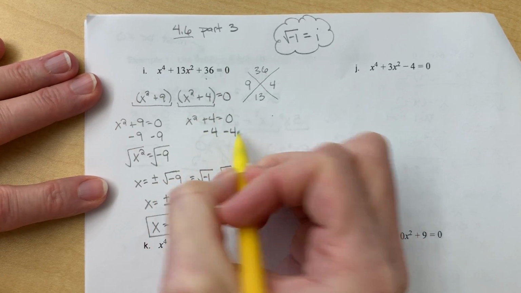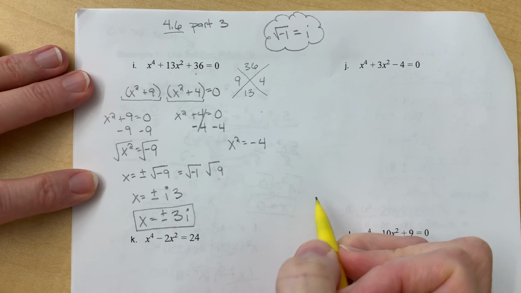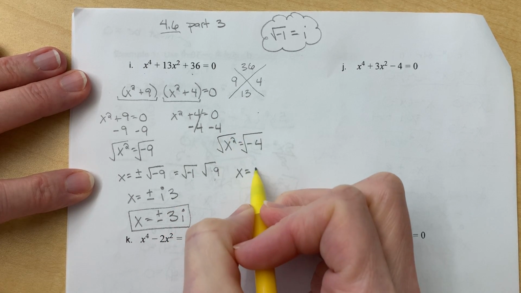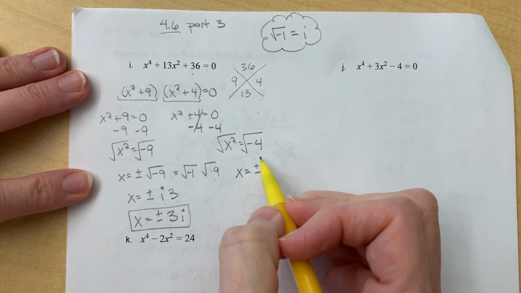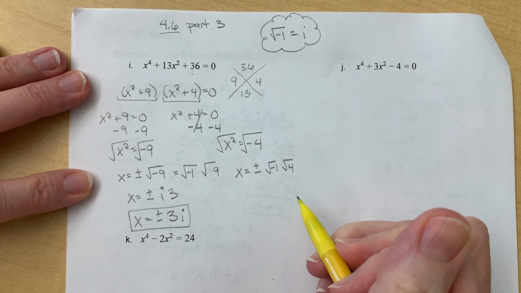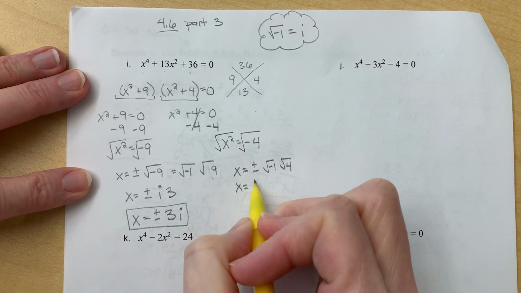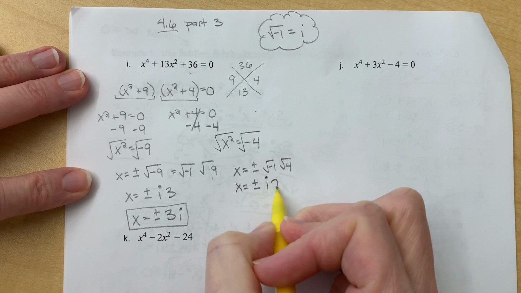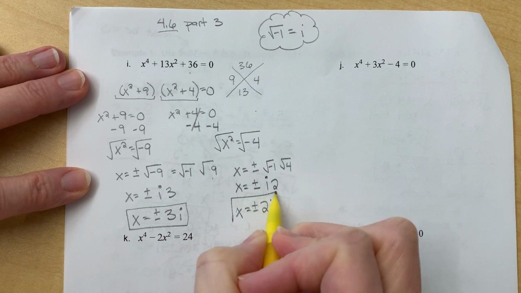So minus 4 from both sides, which is going to get me x squared equals negative 4. And then I'm going to square root both sides. So I'm going to get x equals plus or minus. Whenever you're square rooting both sides, you're going to need plus and minus. This is the same as negative 1 times positive 4, both still in the square root. I have not taken the square root yet. That's going to get me x equals plus or minus, square root of negative 1 is i, square root of 4 is 2. So my other 2 solutions are plus or minus 2i.